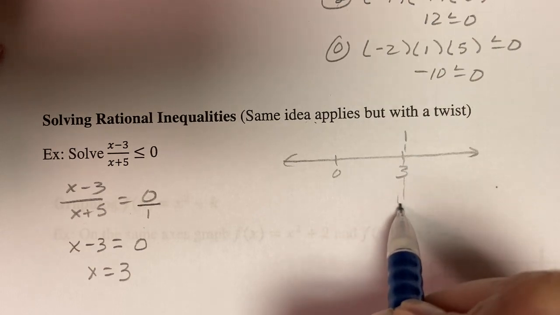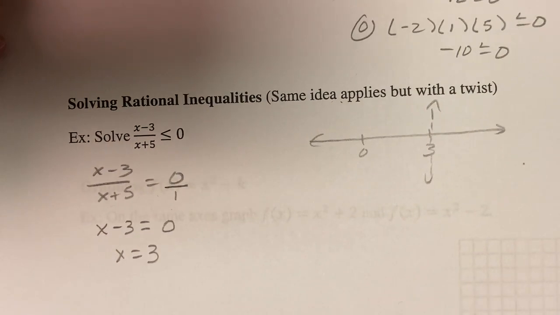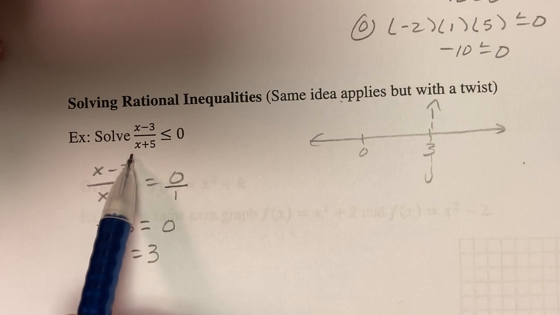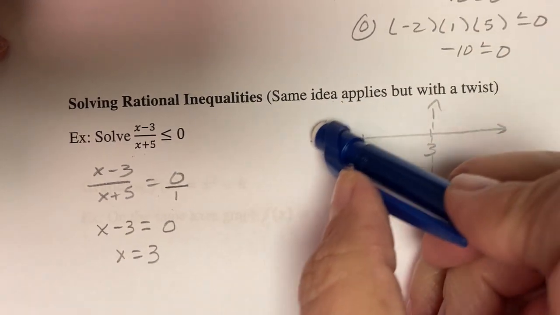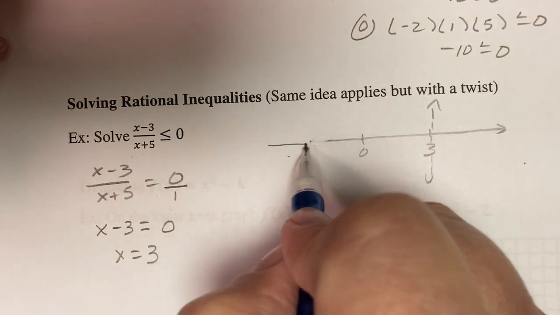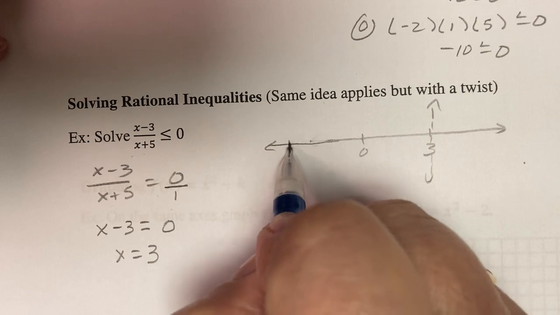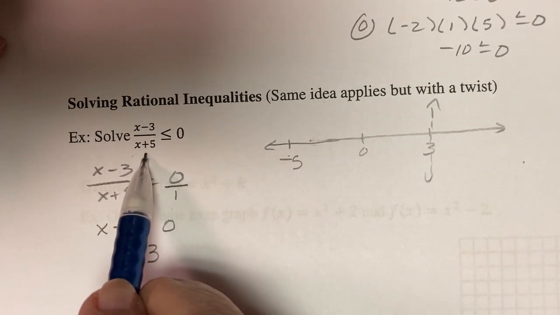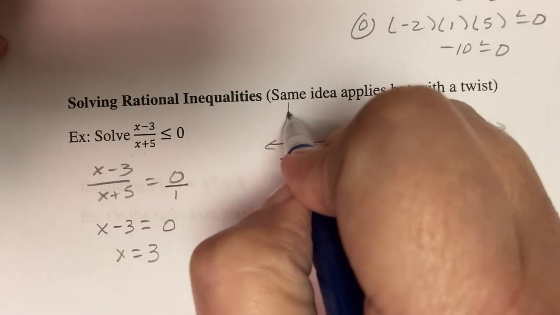Here's the twist. When you have a rational inequality, you also have to put a divider line on any value that would make the denominator equal to 0. You have to put a divider line on any excluded value, which in this case would be -5, because if I were to take -5 and plug it in there, I would get a 0.